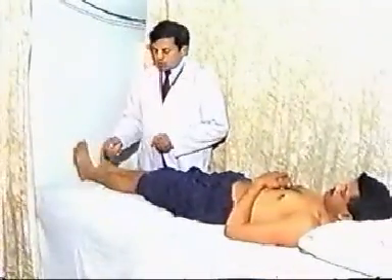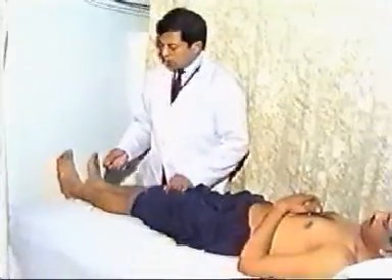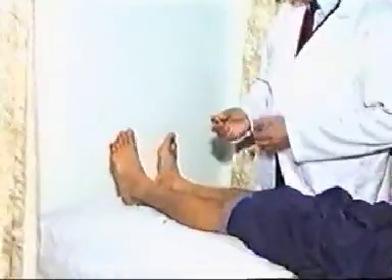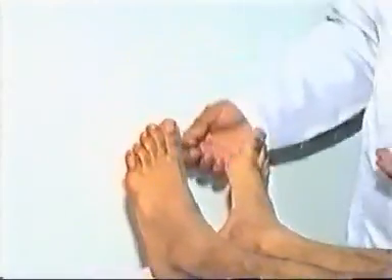And you do it on the other side as well. Once you are comfortable that he does not have a peripheral neuropathy, you will go for the dermatomes. And if you do it at a few places, you can rule out the dermatomal distribution.